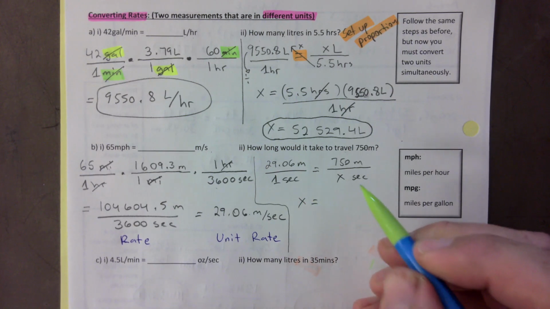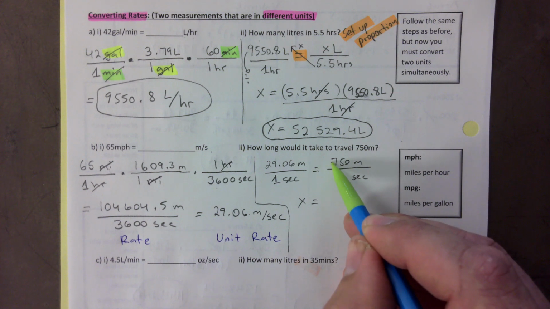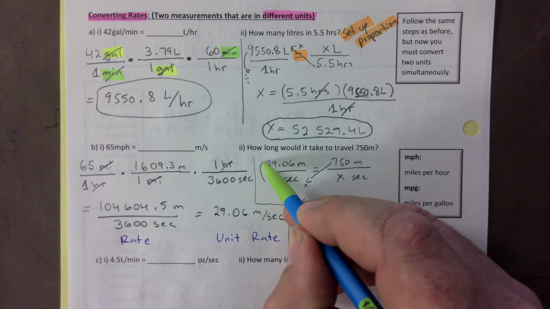So remember my trick? You go to the side of the variable. You start with that number. So it's going to be multiplying and then dividing.